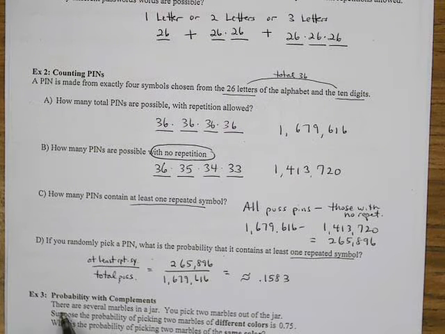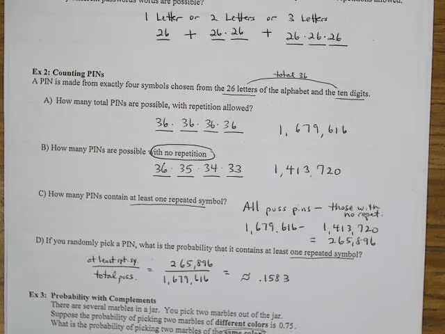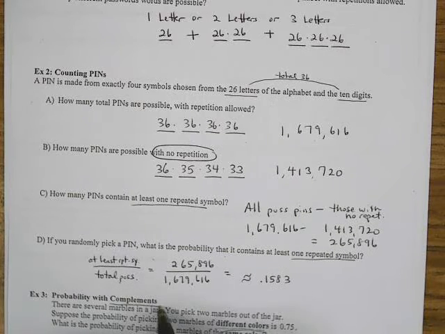Right? There are several marbles in a jar. You pick 2 marbles out of the jar. Suppose the probability of picking 2 marbles of different colors is 0.75. What is the probability of picking 2 marbles of the same color? Okay, that's where this idea of complements comes in.